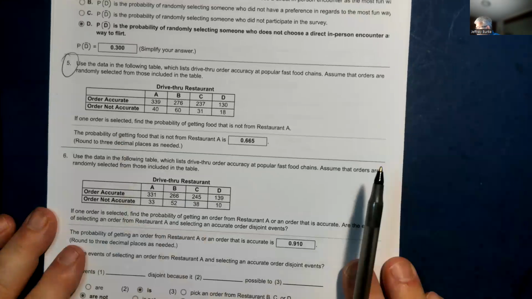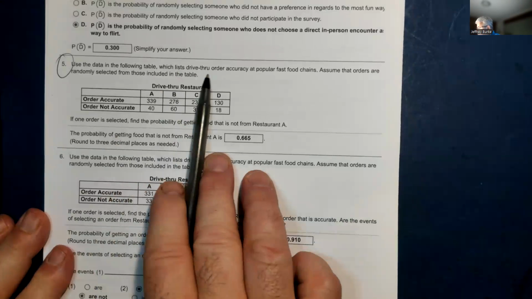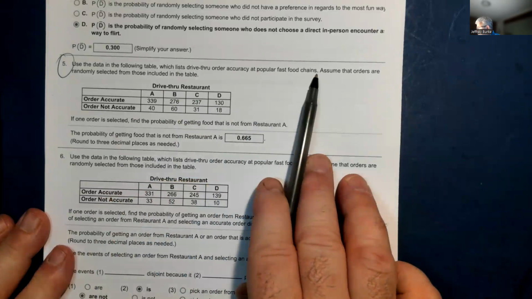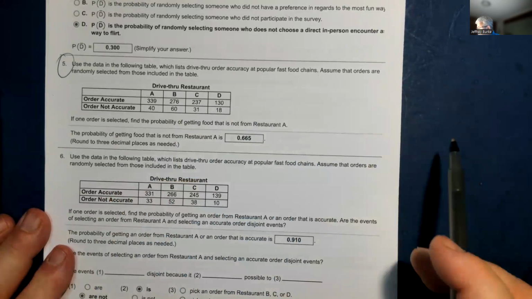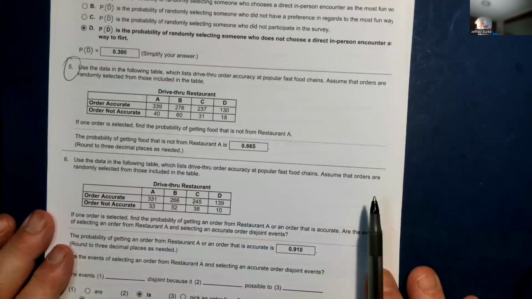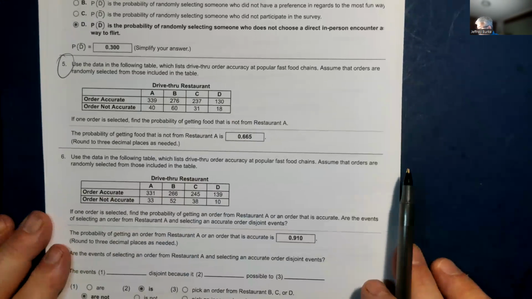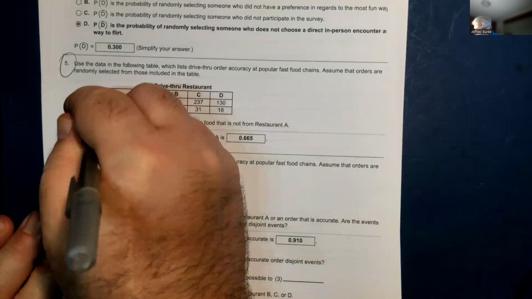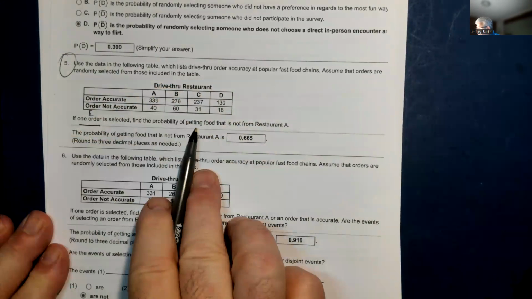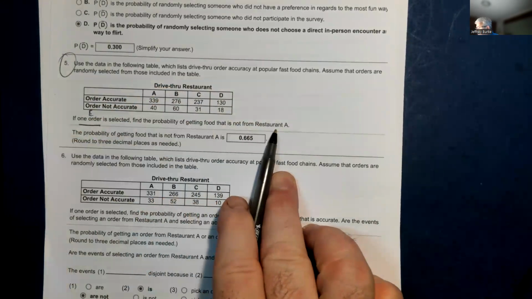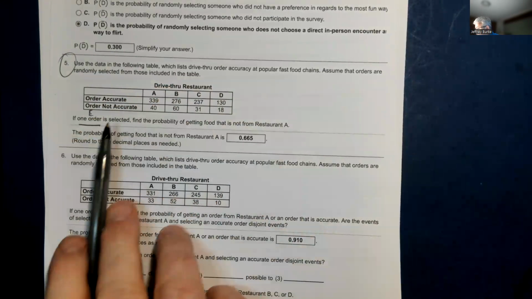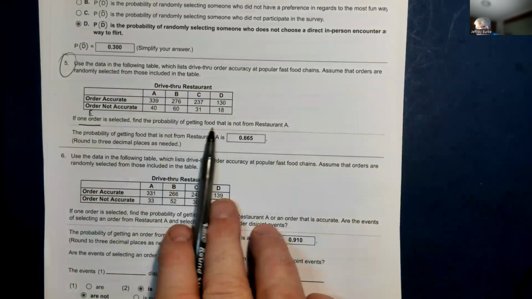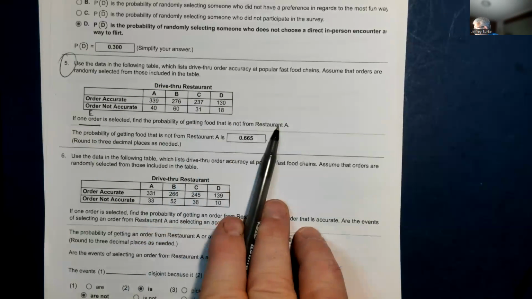It says, use the data in the following table, which lists the drive-through order accuracy of popular fast food chains. Assume that orders are randomly selected from those included in this table. If one order is selected, so we're talking about one order, so this is one event. Okay, find the probability of getting good food that is not from restaurant A.